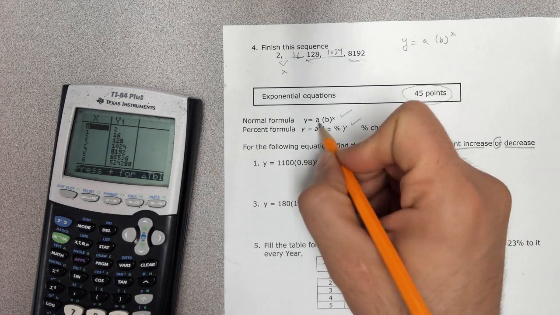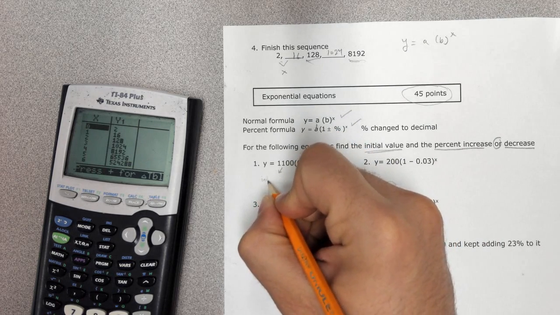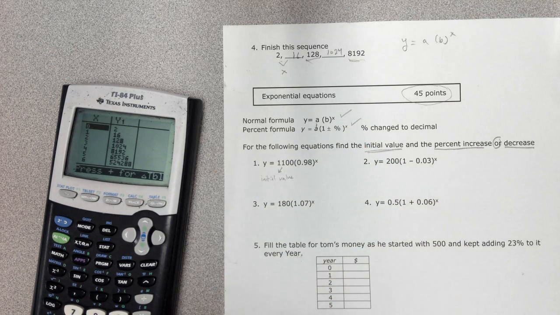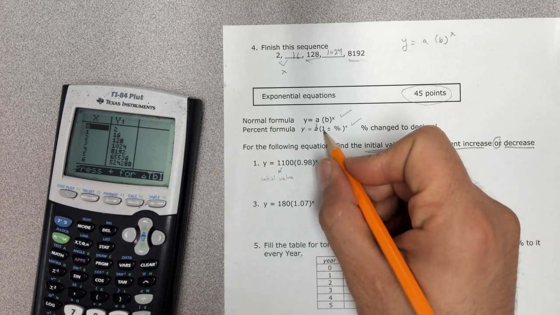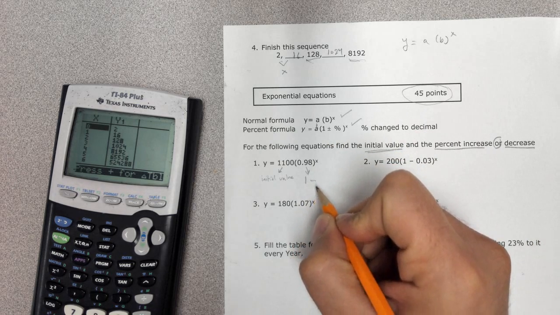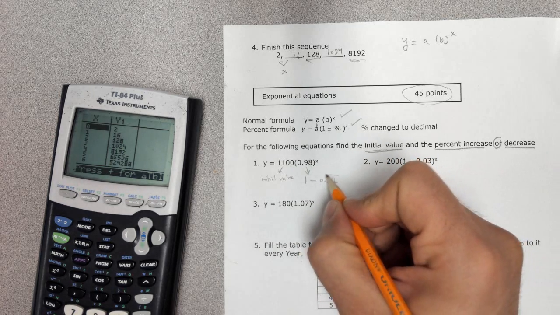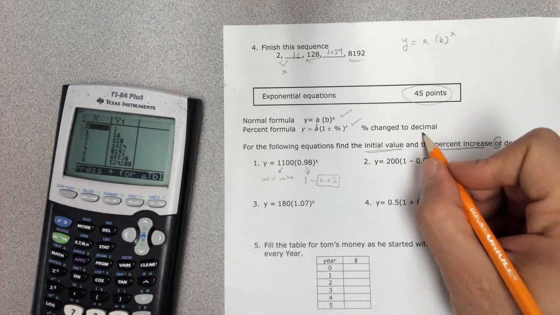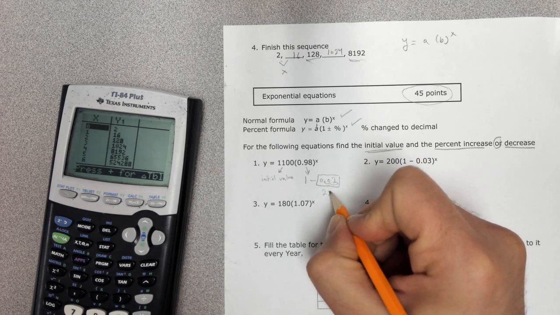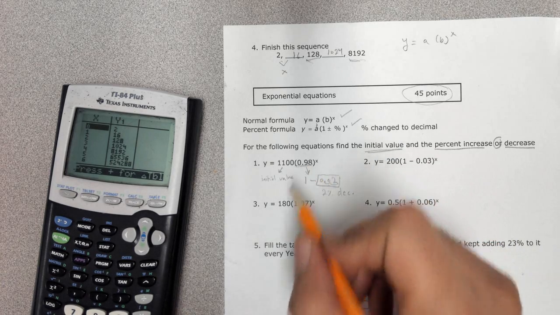The initial value is really easy. It's the number in the front. They're both the letter A, or initial value. So this right here is the initial value. That means we started off at 1100. Now, we're going to look for the percent change. The percent change is always 1 plus or minus something. This number is smaller than 1, so that's 1 minus. Now, if you had $1, you end up with 98 cents. That means you subtracted 2 cents from it. Now, that is a decimal. We need to change it to a percent. So take the decimal, move it 2 spots. This is a 2% decrease. So the trick is just look right here and find out if we're going up or down.